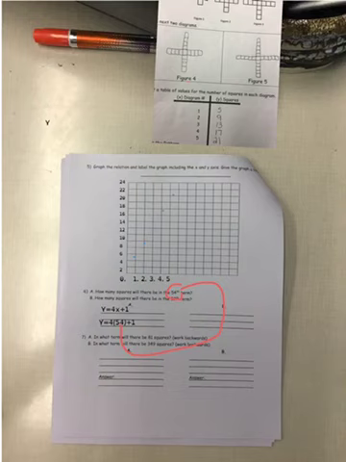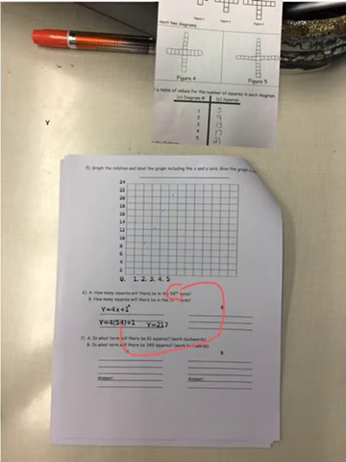Go 4 times 54, and when we do that, we're going to get y equals 217. So that's all we need to do for that one. A is solved, so in the 54th term, or the 54th diagram, there will be 217 squares.